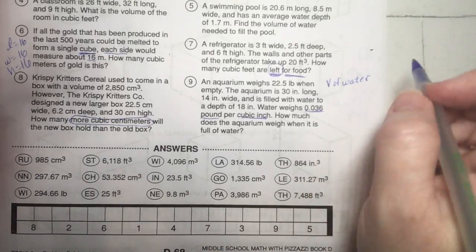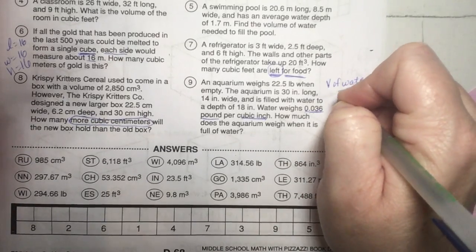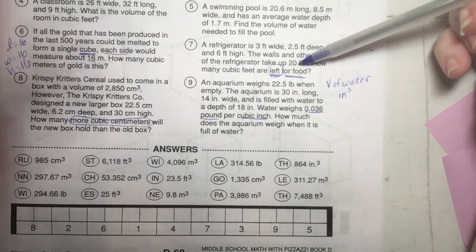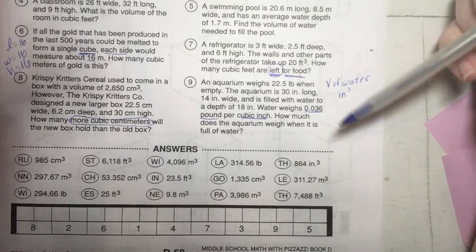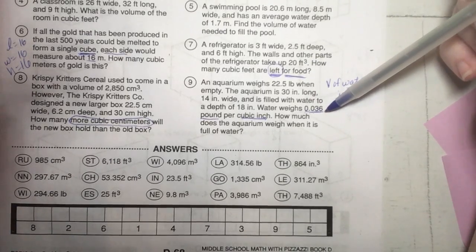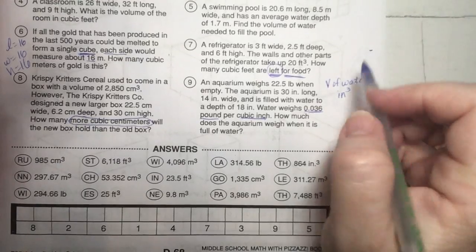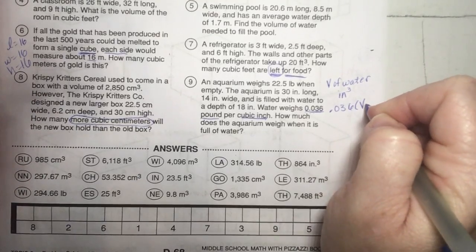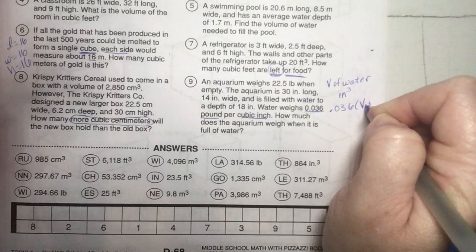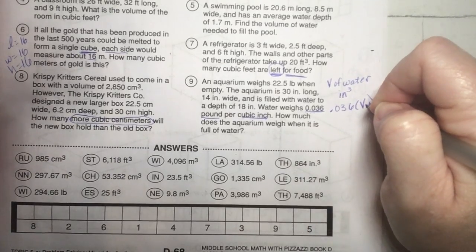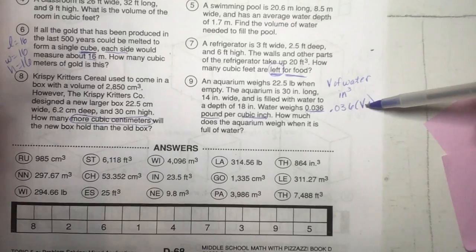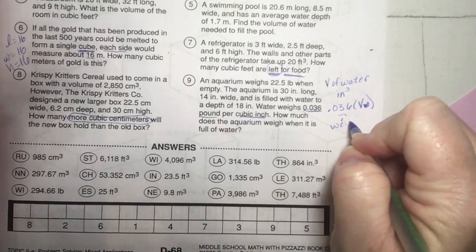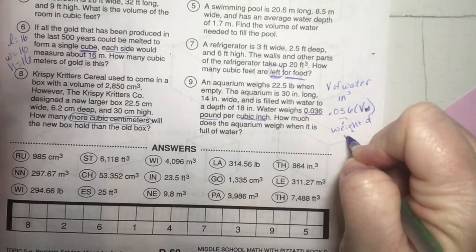The volume of the water is in cubic inches, right? So each one of the cubic inches here weighs this much. So the first one weighs that much, the second one weighs that much, the third one weighs that much. So this is going to repeat however many times this is. So we're going to take 0.036 and multiply it by the volume of the water, right? That's going to give us the weight of the water.